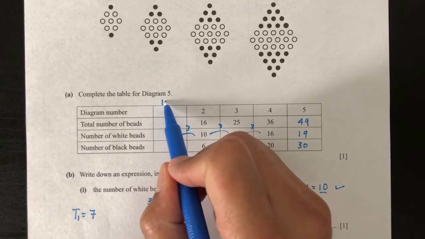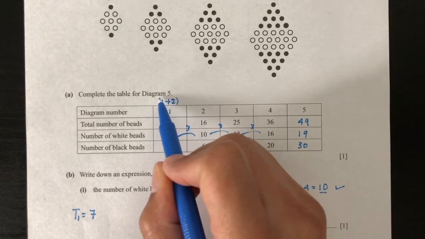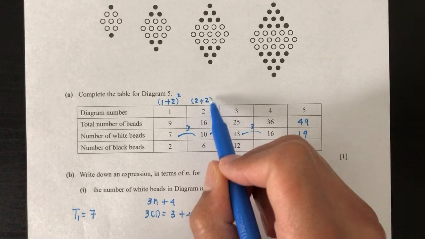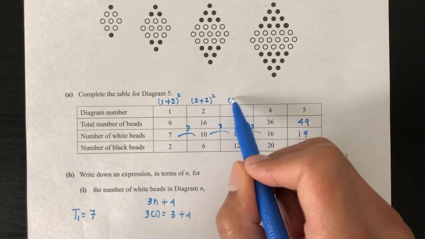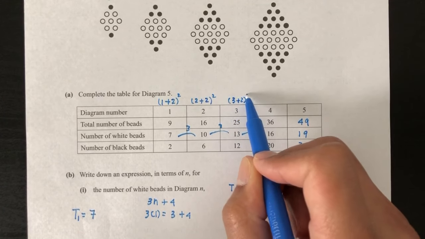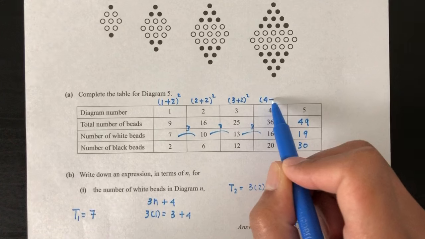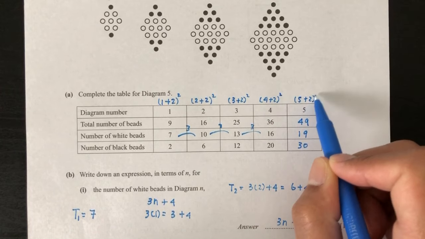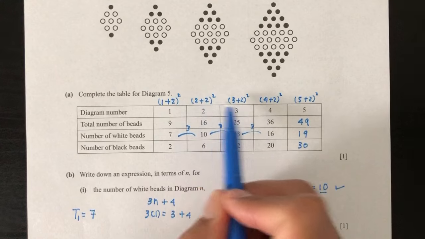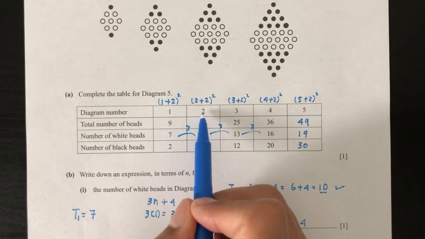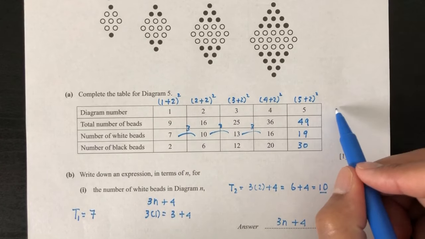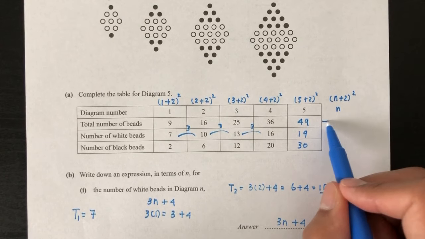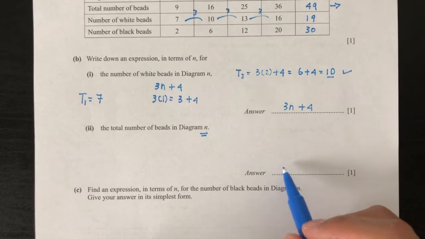So we did 1 plus 2 squared, then 2 plus 2 squared, 3 plus 2 squared, 4 plus 2 squared, 5 plus 2 squared. So the 2 here is the same, but this 1 here is increasing with the terms. So basically if it was n, that will be n plus 2 squared. So that will be your answer for this one.